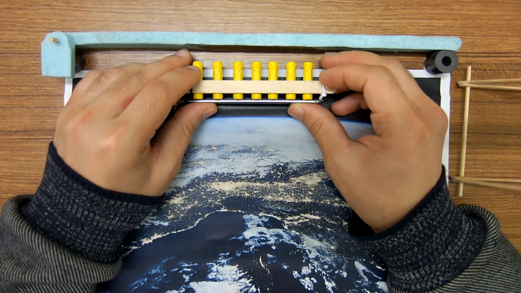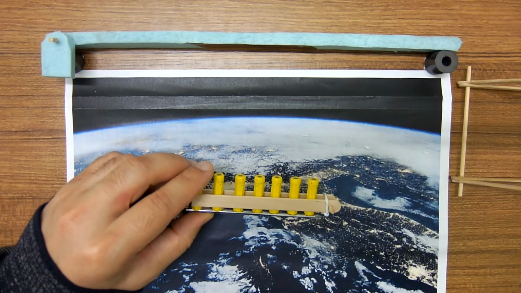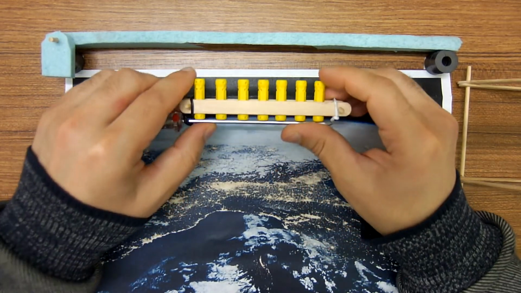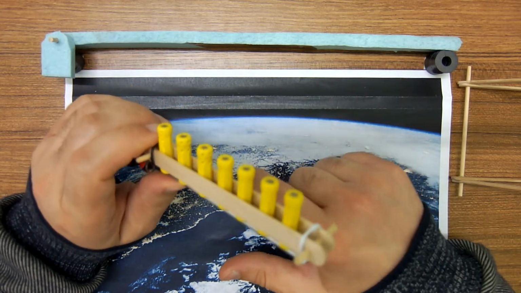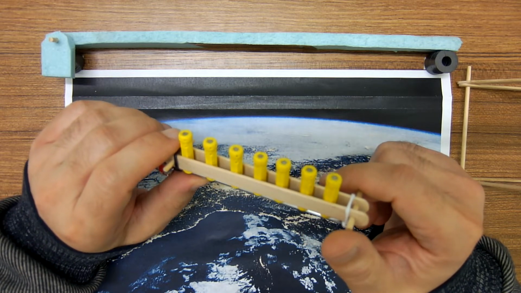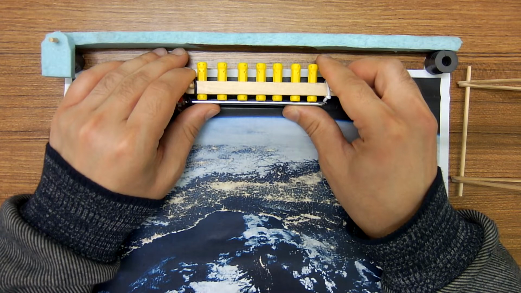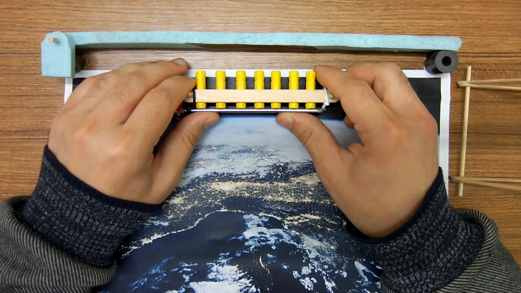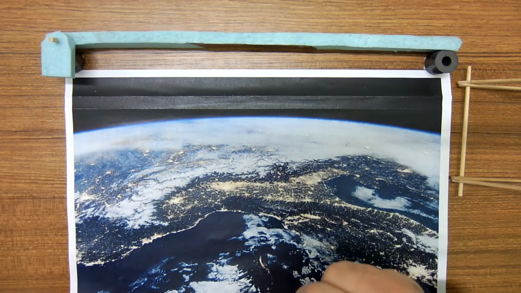So this is like a distributed load. The beam has got a mass. There is also a pulling force, which is gravity. When we multiply mass by the gravitational acceleration g, we obtain the weight, and this weight is actually a distributed load on the beam.